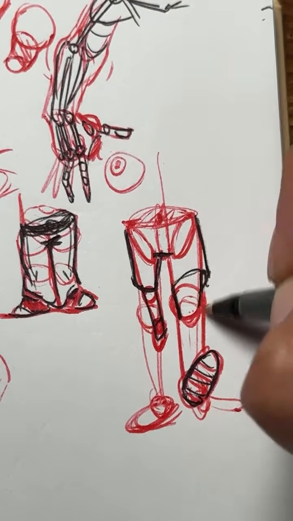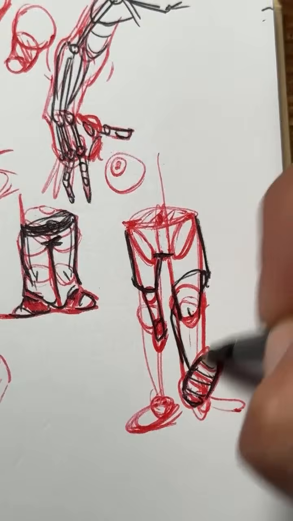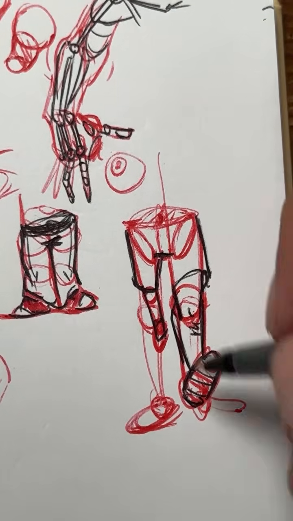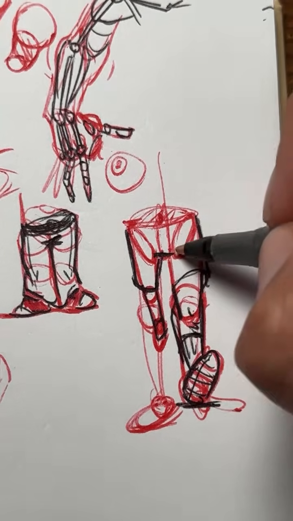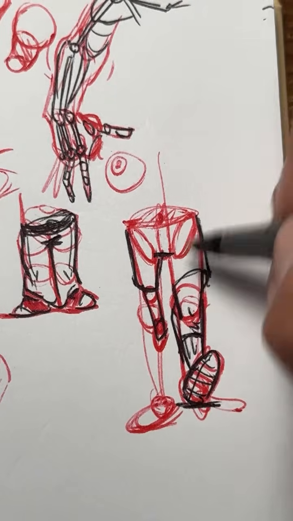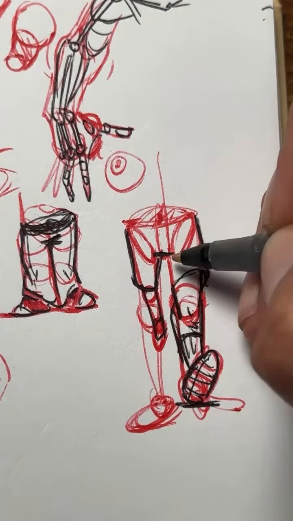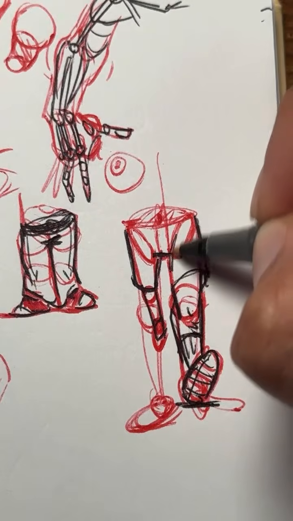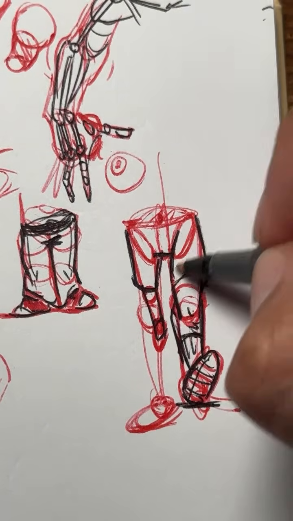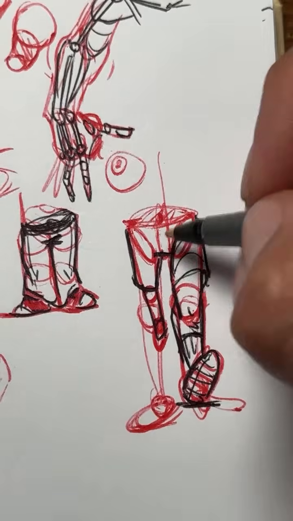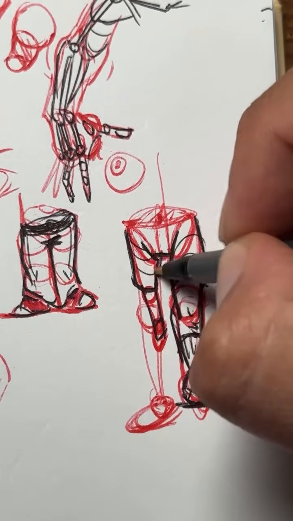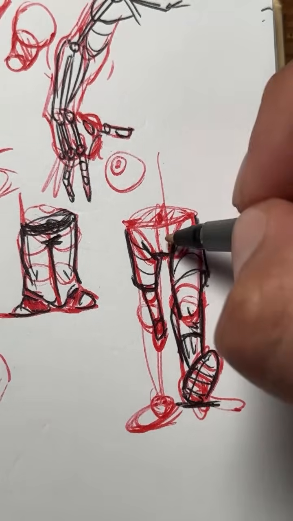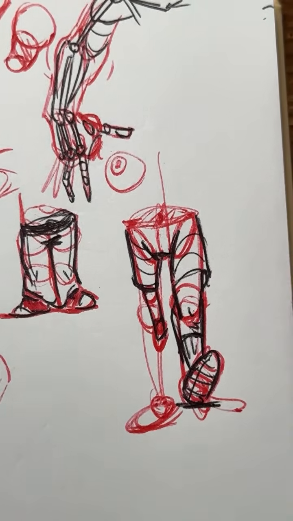By knowing what little lines to overlap, you can create things like muscles and hair and clothing as well, like socks and stuff like that. These lines right here are going to tell you which way your leg is going. So if you overlap this a little, that means that this thigh is forward. If you overlap it the other way, it looks like the thigh is going back. So just by doing that alone, you can generate a lot of depth.